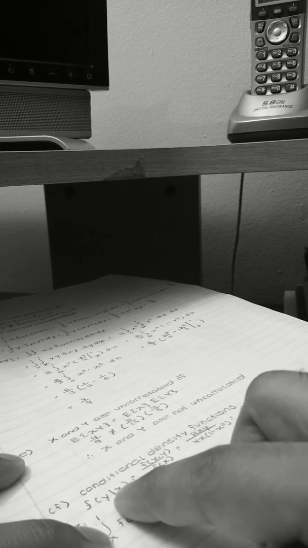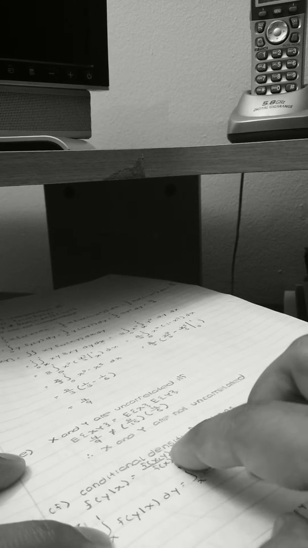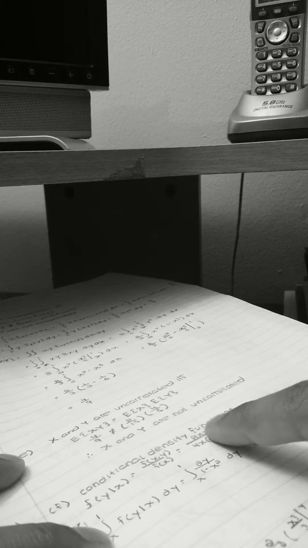Part F of the question asks us to find and sketch the conditional density functions f of y given x and f of x given y. The conditional density function f of y given x equals f of xy over f of x, which we know equals 8xy divided by 4x times (1 minus x squared), which simplifies to 2y over (1 minus x squared) for x less than or equal to y, less than or equal to 1.